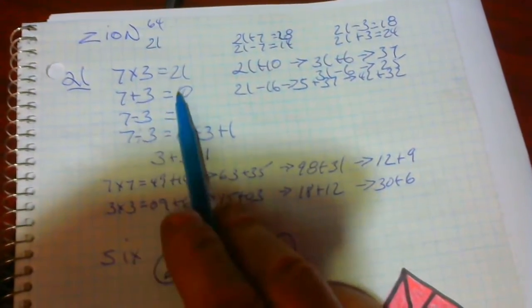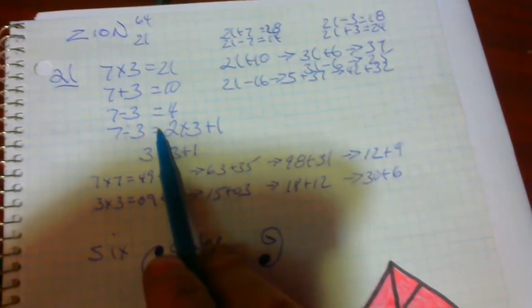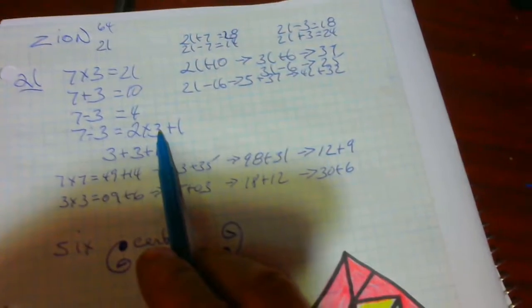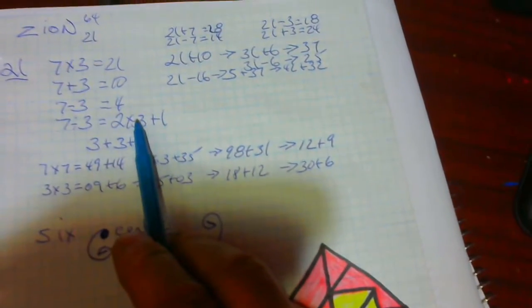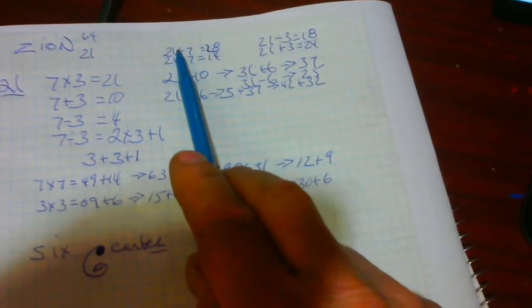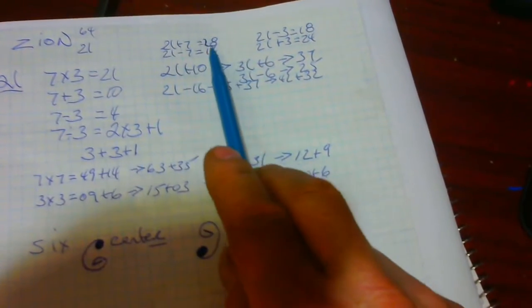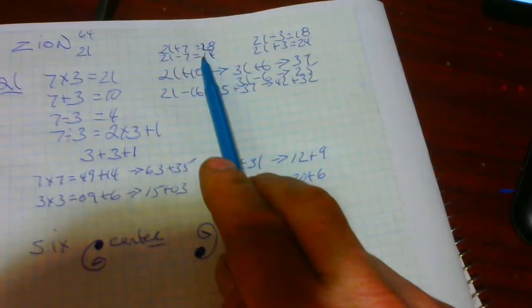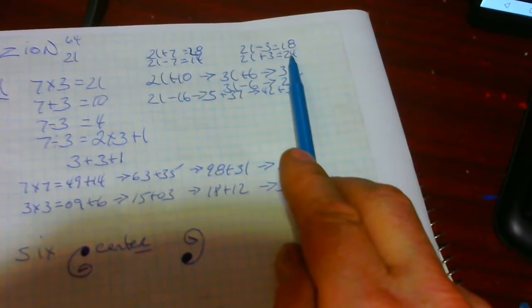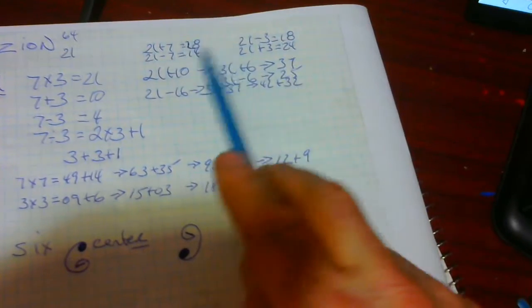7 times 3, 7 plus 3, 7 minus 3, 7 divided by 3, 231. 77, 77, 77. Christ, Christ, Christ Almighty, 313. Altered current. 21 plus 7, 21 minus 7, 28. Cycle of the moon. Passage of ADN. 21-3, 21-3, 18-24. 18 is right, 12 is left.